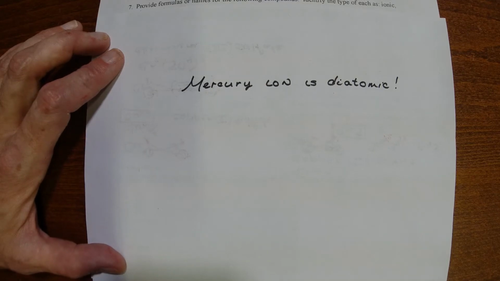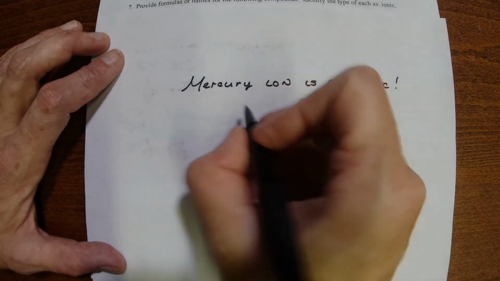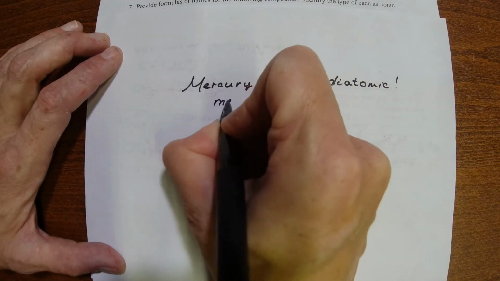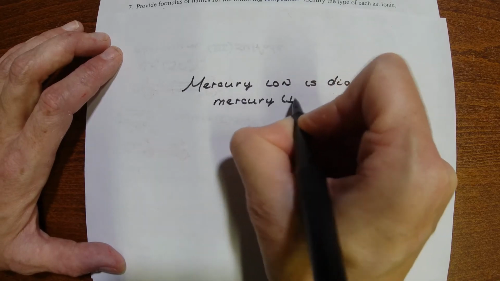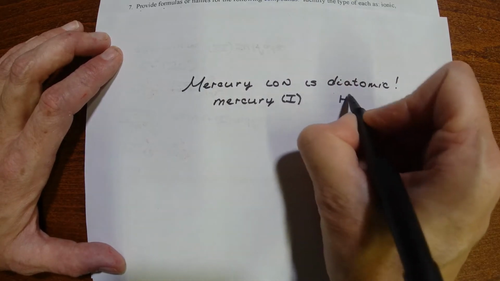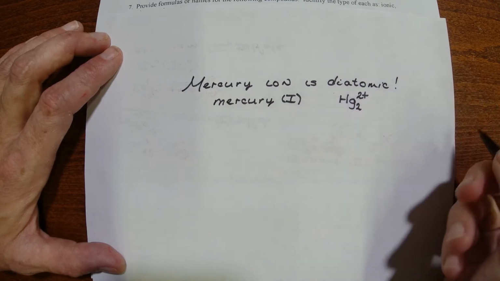And this is relatively new information in the grand scheme of things. 20, 30 years ago, I don't remember when, it was discovered that mercury ion exists as a diatomic ion. So mercury 1 has the formula of Hg2 2+.